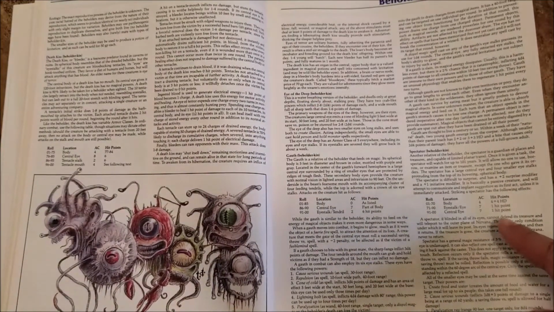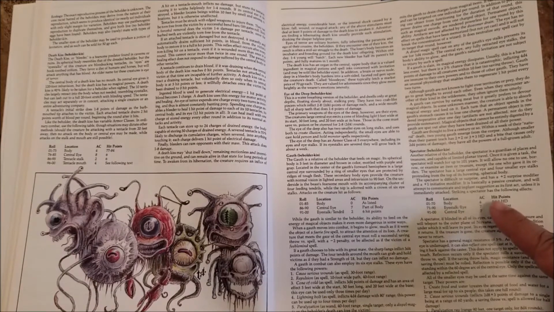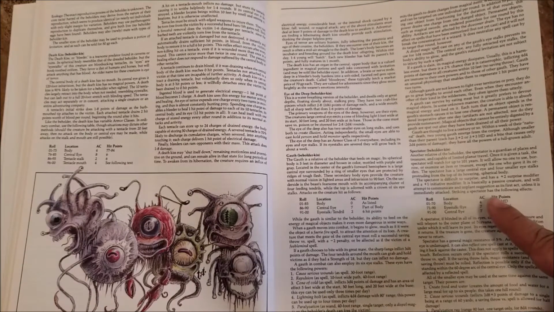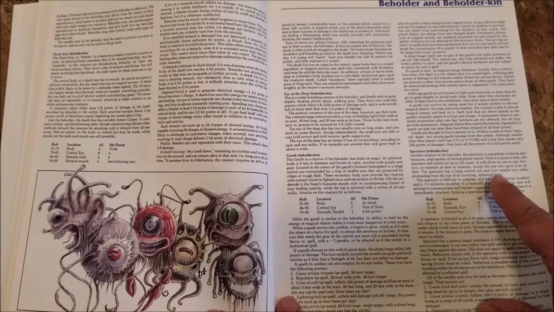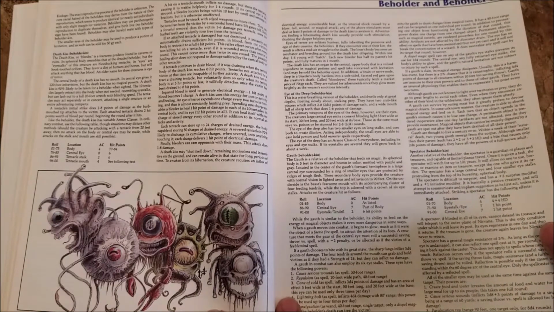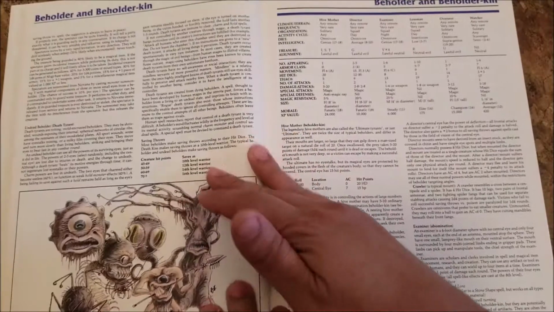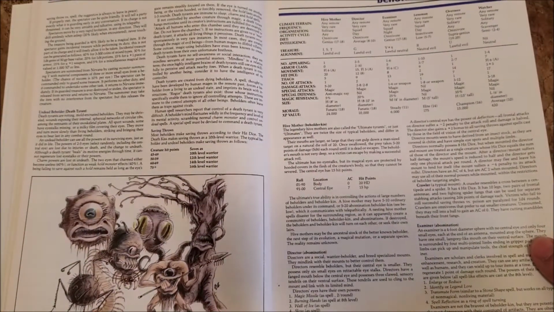And again, we have a little bit of a subchart with creating different types of beholders, such as the bodies, the central eye, the eye stalks, depending on how much hit points they have and all that. Another list of beholderkin with a cool image.